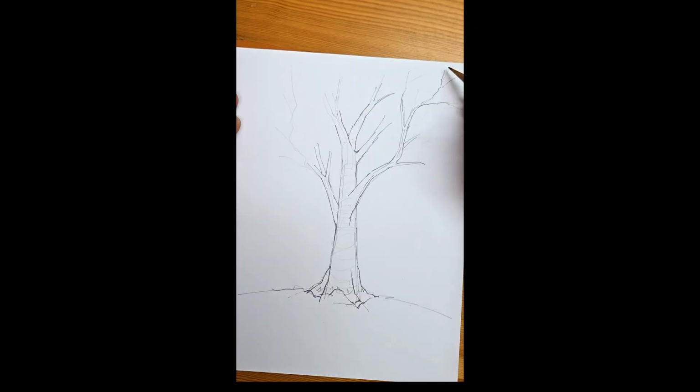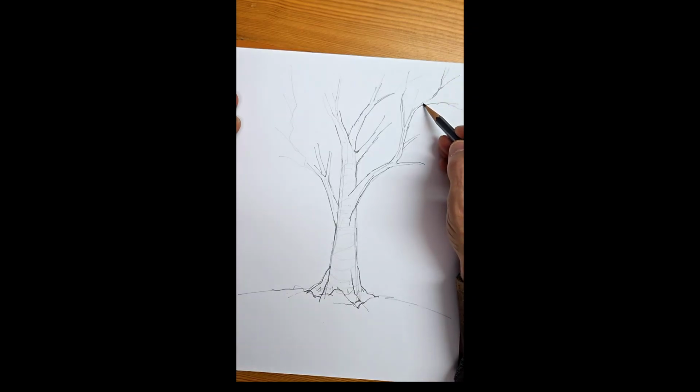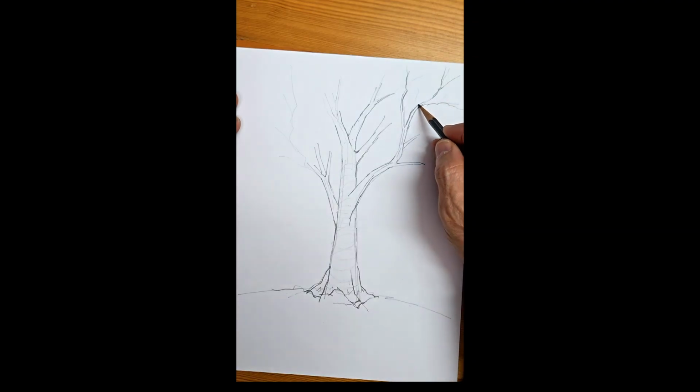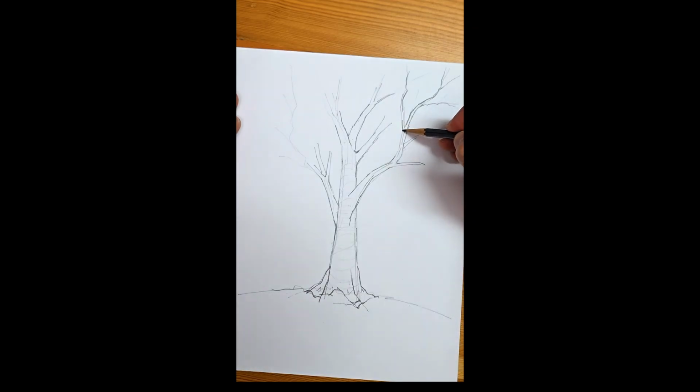Now, one way that you can make some of the lines appear to be farther away and some closer when they get down to just being lines is that you can do it by how dark the line is. So if I come off of here with a real dark line and then I go light, that makes that look like it's in the distance and this one's closer.